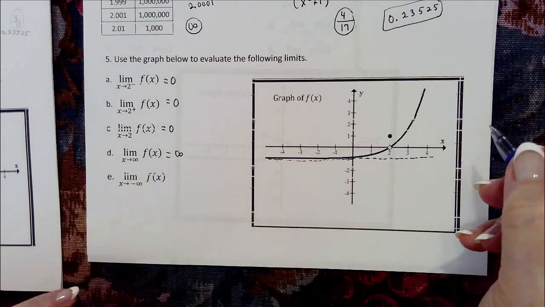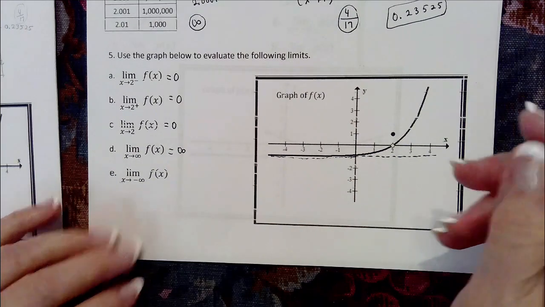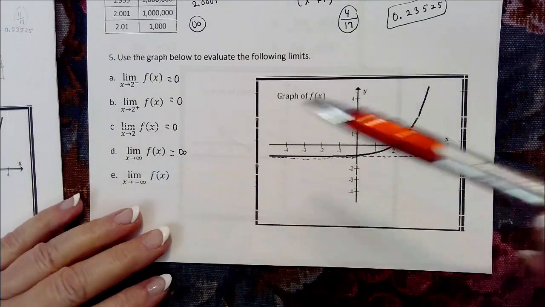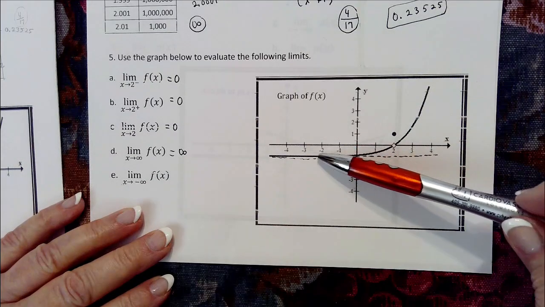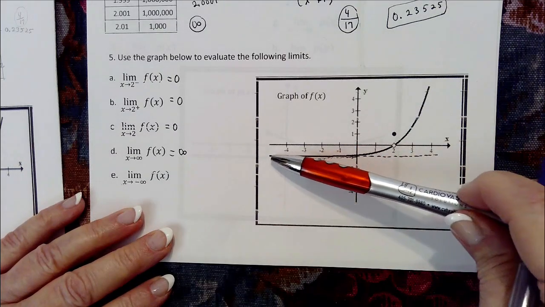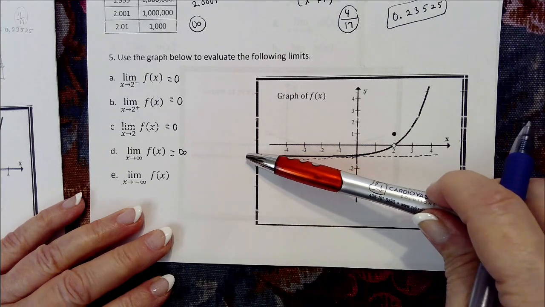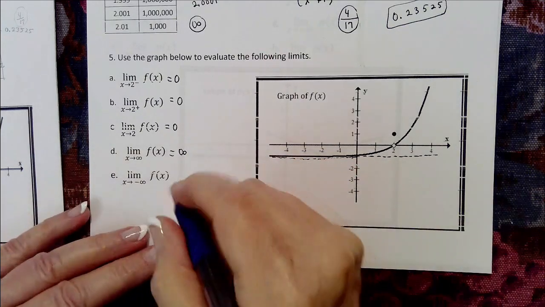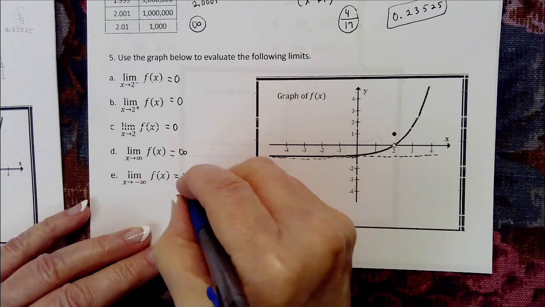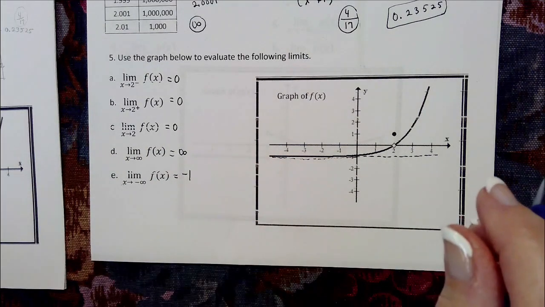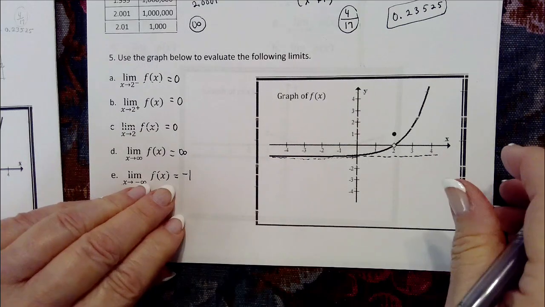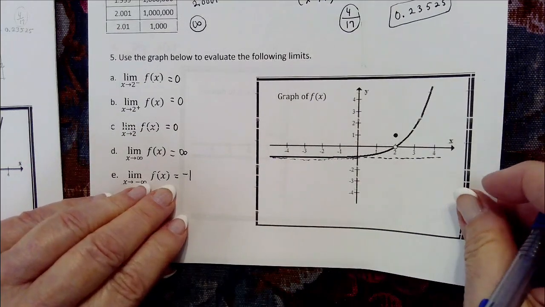Now the question says, if I go to negative infinity, as I'm coming down here and going to negative infinity, since it's an asymptote, I'm approaching and approaching and approaching. As I go to negative infinity, I'm getting closer and closer to -1. So my limit as x goes to negative infinity is -1. I'll try to be more specific when I'm doing the test to make sure that I have asymptotes marked.